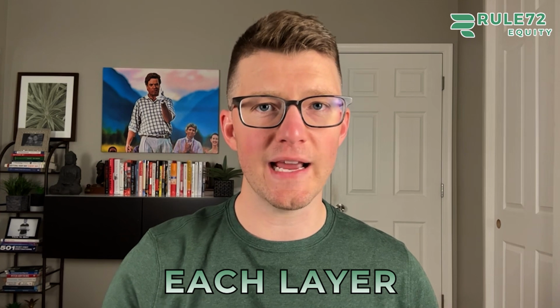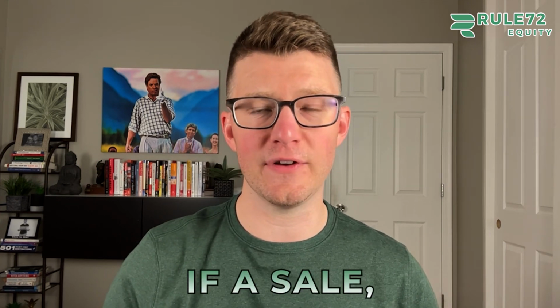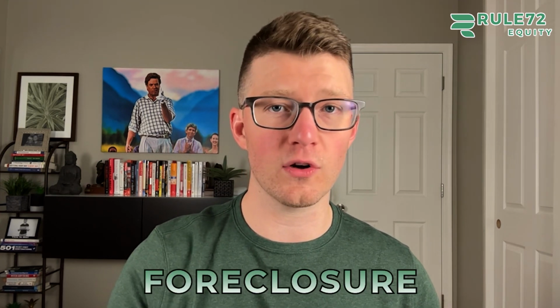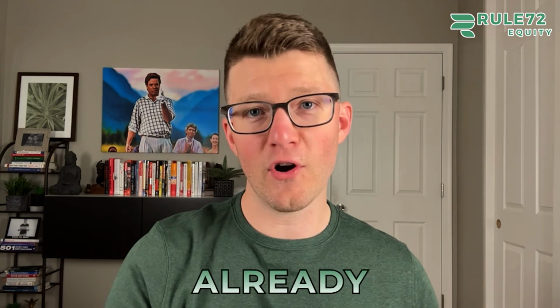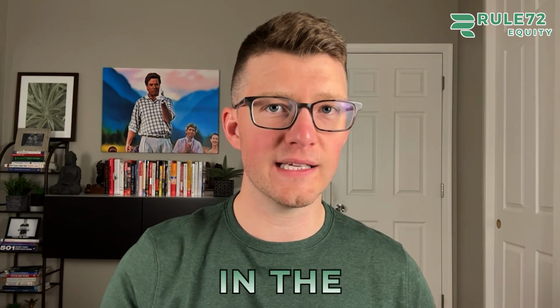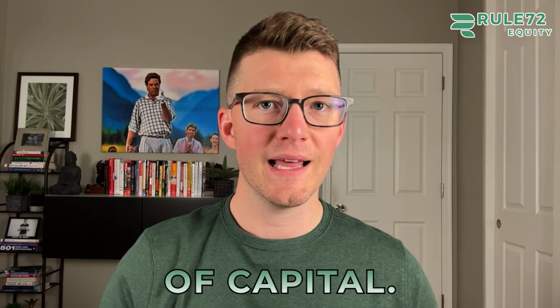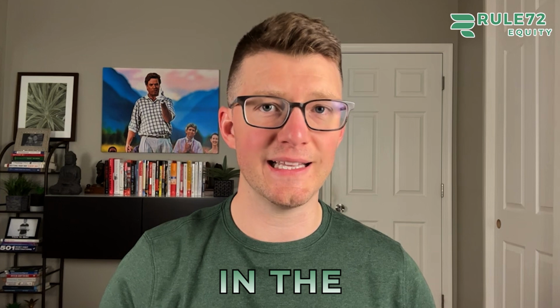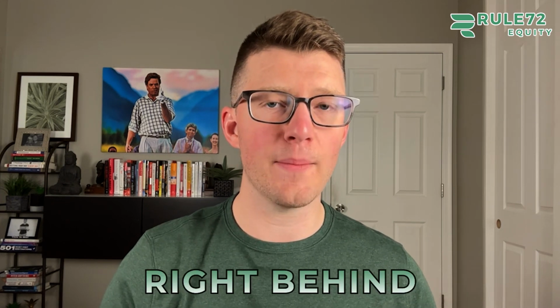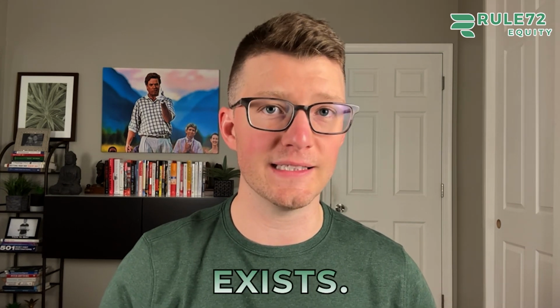The reason it's important to distinguish between senior debt and junior debt, if junior debt exists at all, is because each layer is prioritized differently if a sale, refinance, or even foreclosure occur. You might have already guessed it, but senior debt is always in the first position since they're loaning the largest sum of capital. This debt is in the lowest risk position in the entire capital stack, and right behind it would be junior debt if it exists.